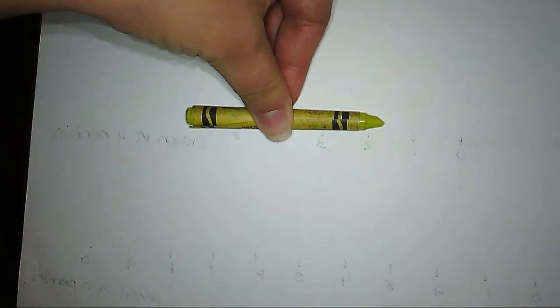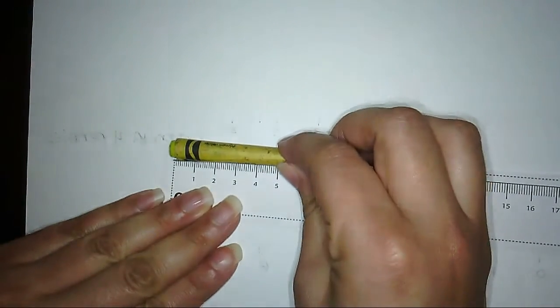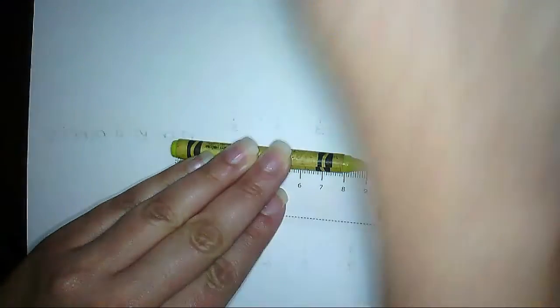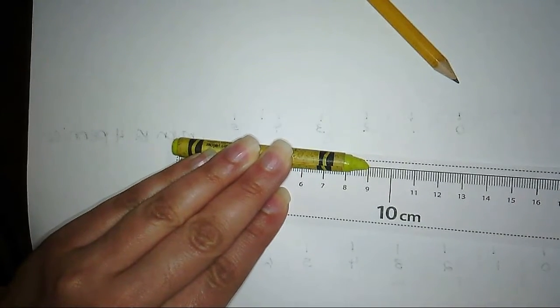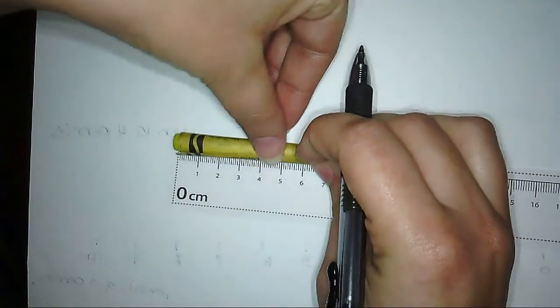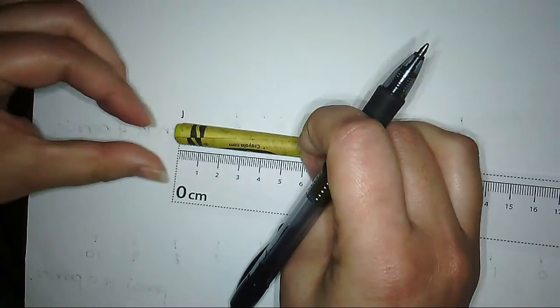I have my crayon. I'm going to hold it. I get my centimeter ruler, and I am going to touch the 0. I make my first hash mark. Give me a second. Here's my pen. So what I do, you do. So here's the first hash mark.